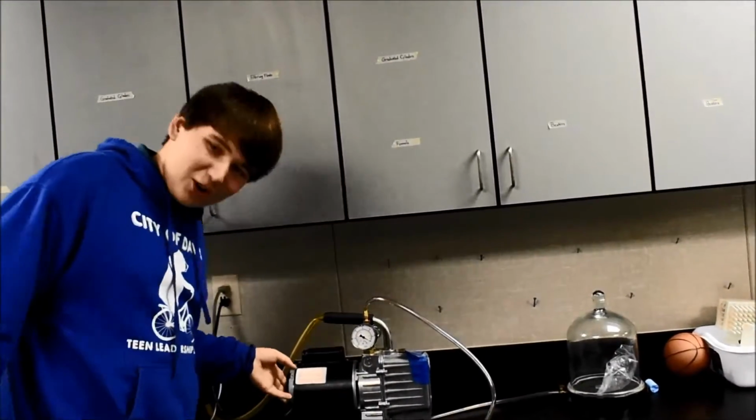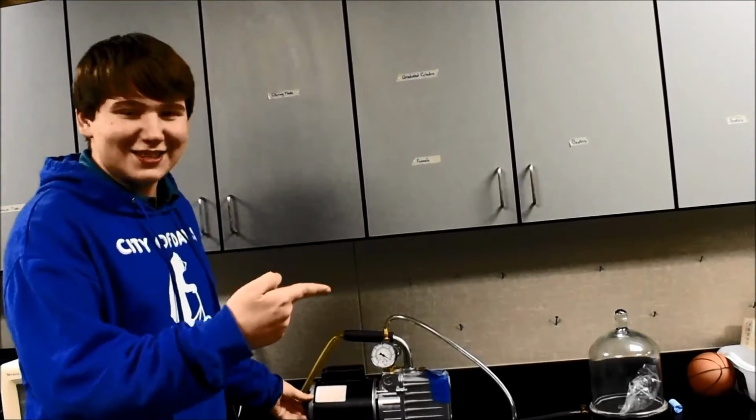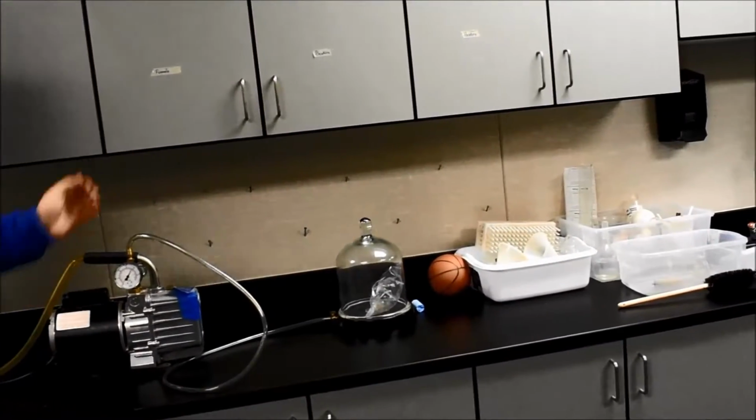Let's turn it on and see what happens. To make the pressure equal on the inside of the bag and outside of the bag. Let's go. Ooh, it's expanding!